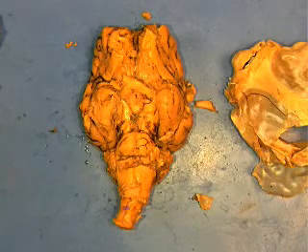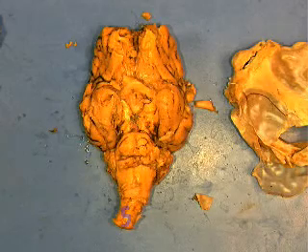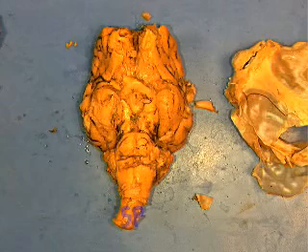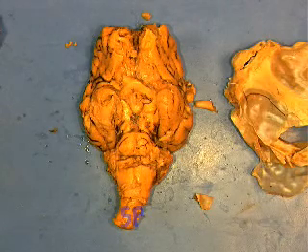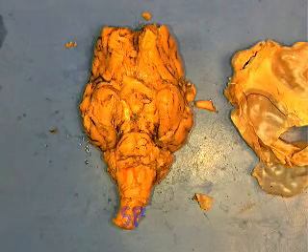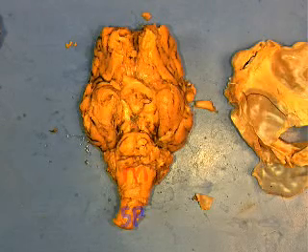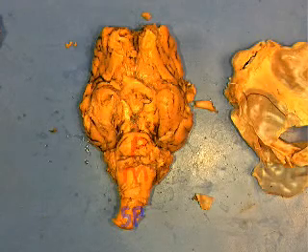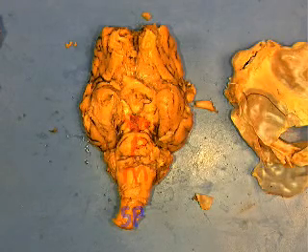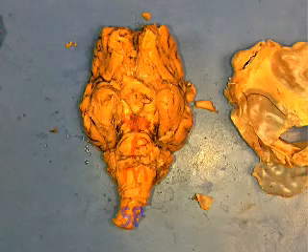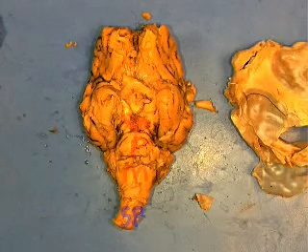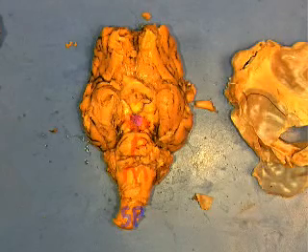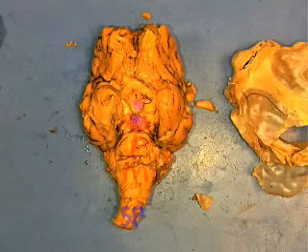So we're going to start down here. This is the spinal cord. Then above the spinal cord is the medulla. Above the medulla is the pons. Above the pons is the midbrain. Above the midbrain is the mammillary body. This is the mammillary body.